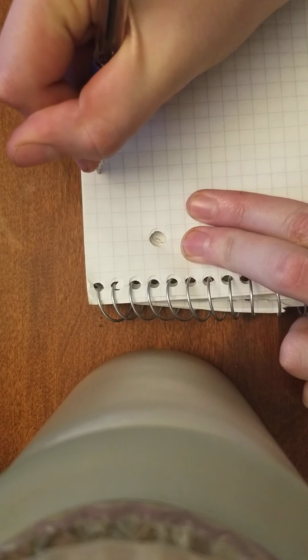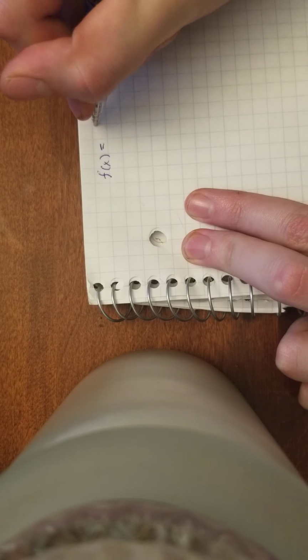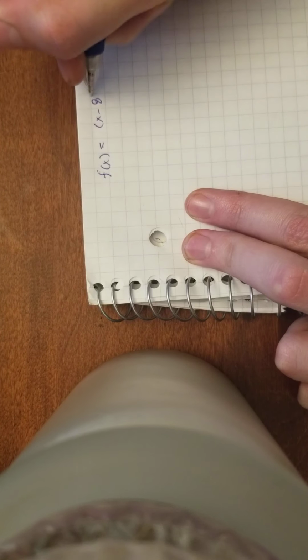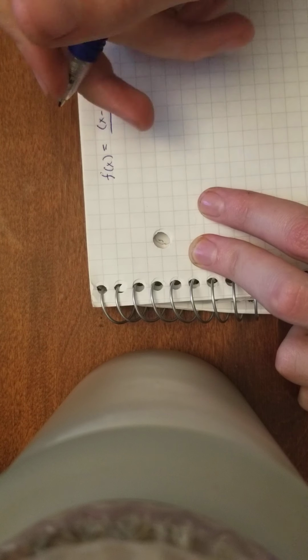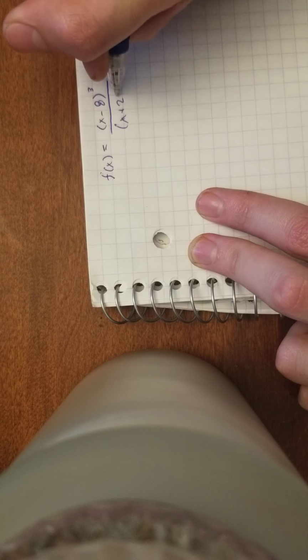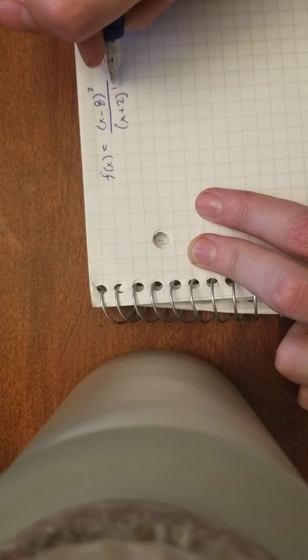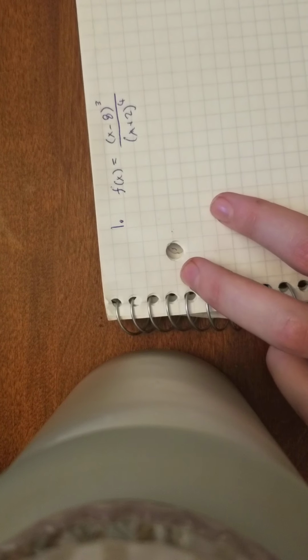So if I want to apply the chain rule, I'm going to have an exponent on the outside. So I'll do something like f of x is equal to, we could do x minus 8 to the power of 3, and then it also needs to be used for the quotient rule, so it's going to be over, something simple, x plus 2 to the power of 4. Okay, so that's number 1. That meets the criteria. Okay, so now we can do number 2.